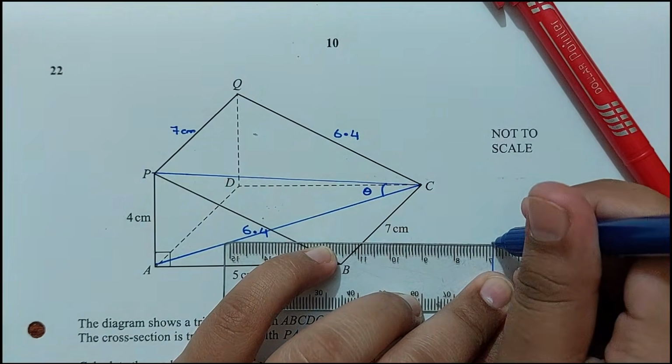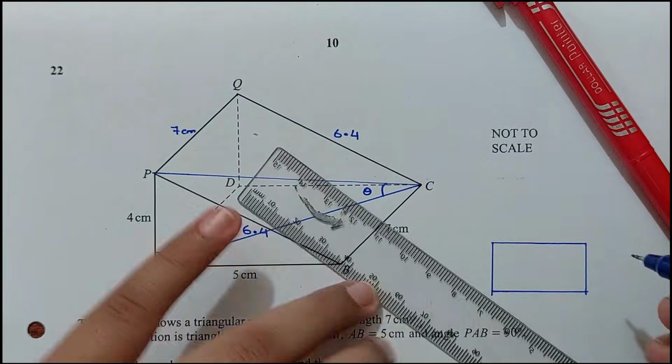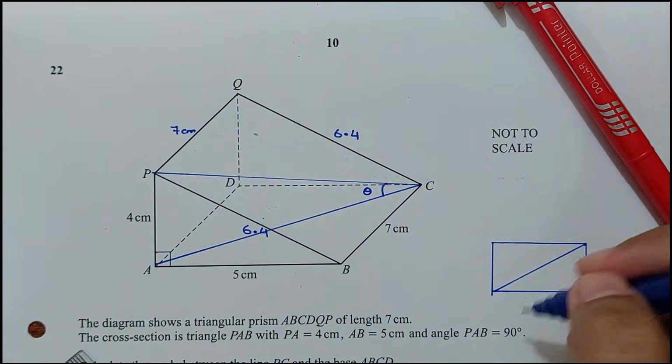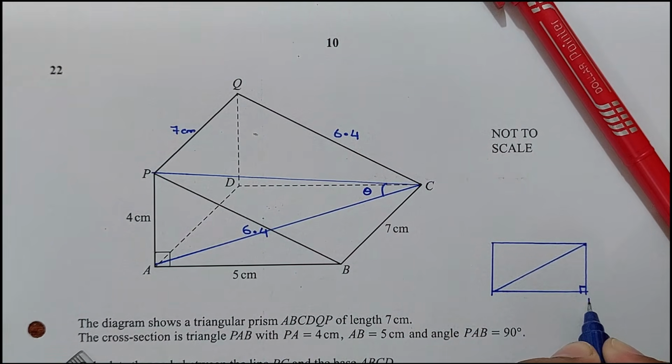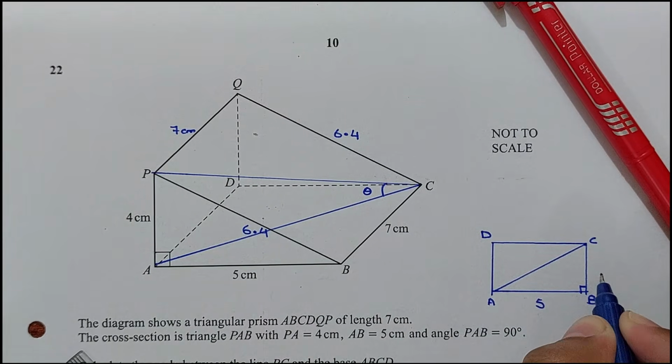ABCD, a rectangle. A is connecting with C. B is a right angle here. This is 5 centimeters, this is 7 centimeters. We can find AC.